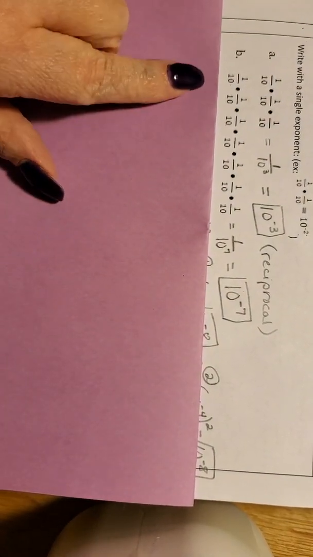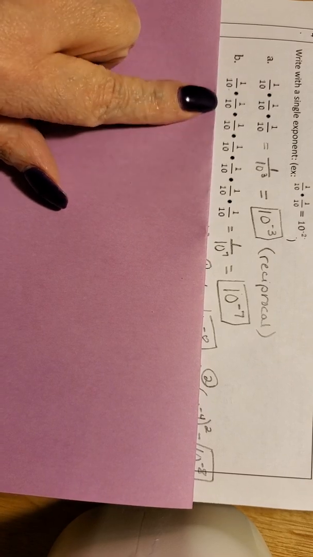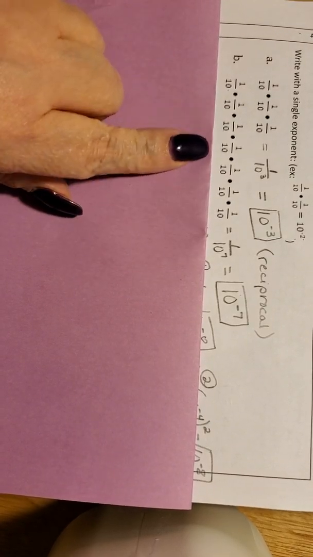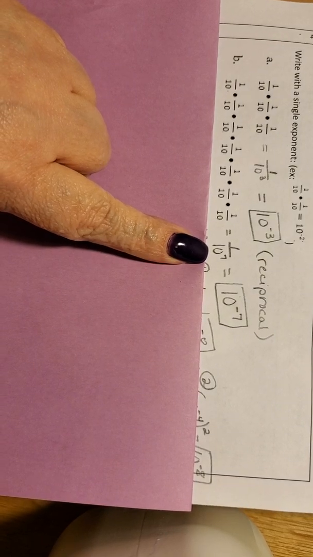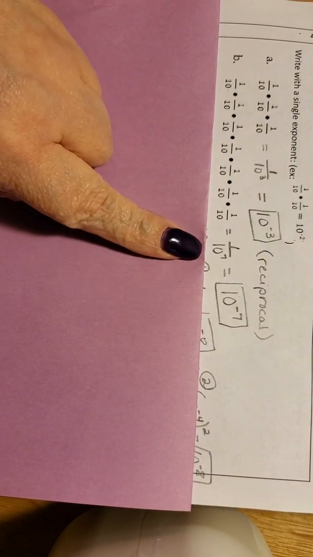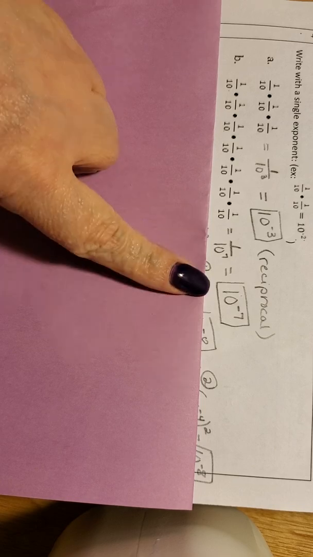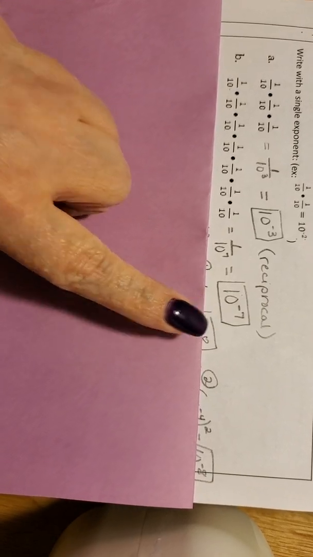Here we have 1 over 10 to the 7th power. If we take the reciprocal, moving the power and the exponent to the top, we get 10 to the negative 7th power.